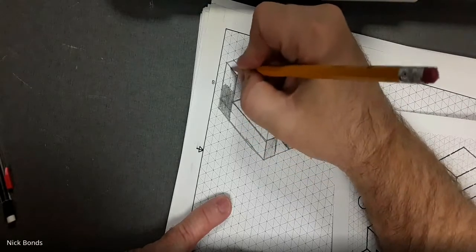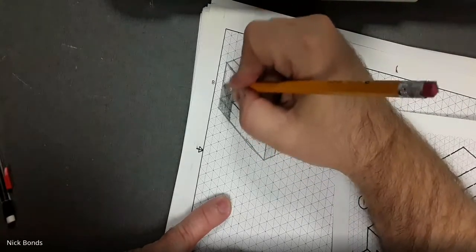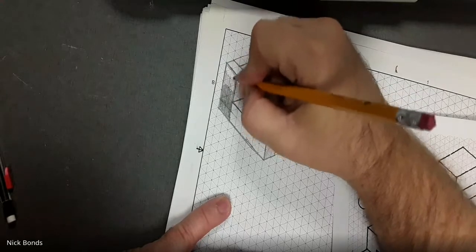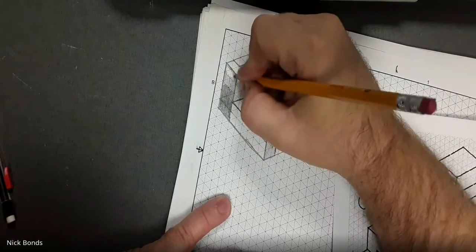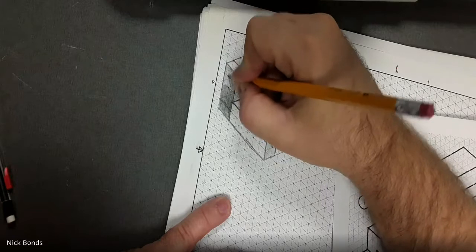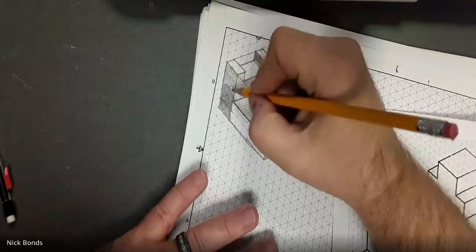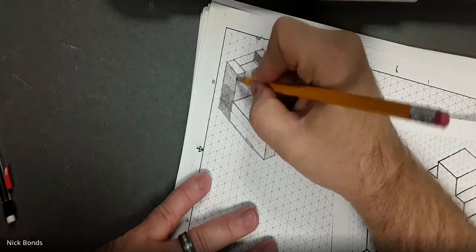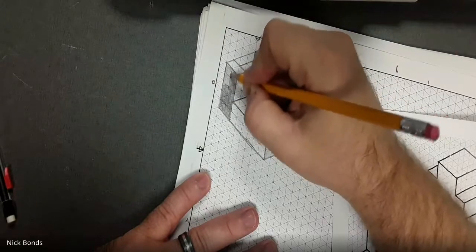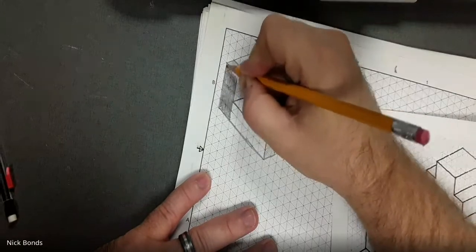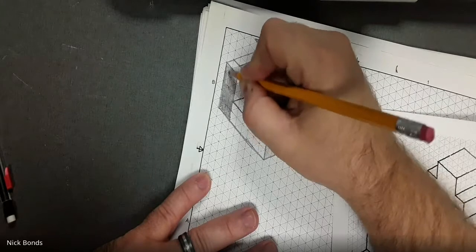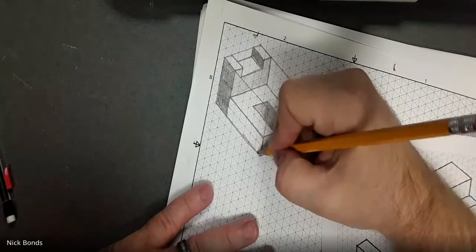And if you take your time on this, you should not be able to tell where you started and stopped on each one. Obviously right here I've got some shading going on. I want to try and blend those together as much as I can. And it looks like I'll have to come back after the fact and do that.